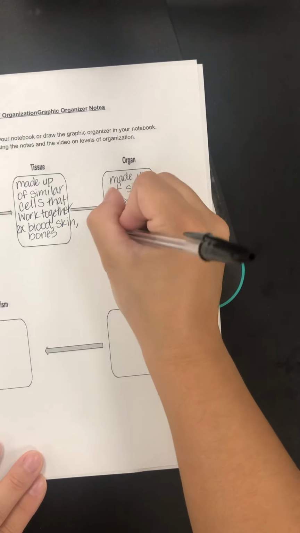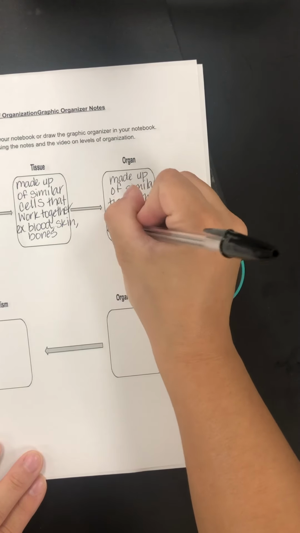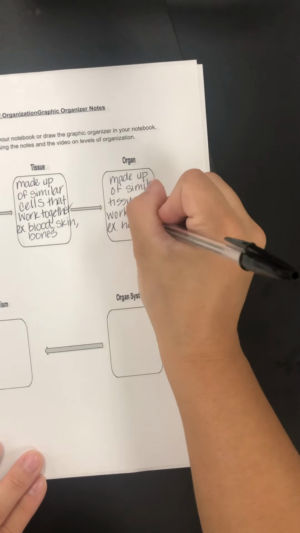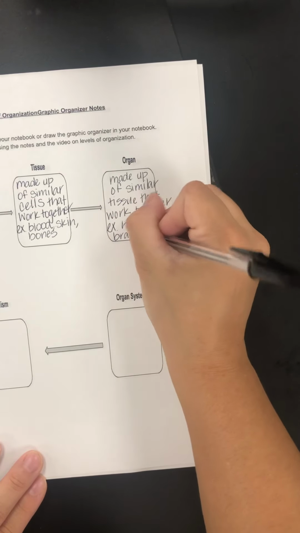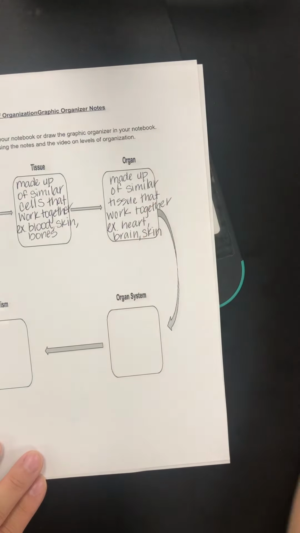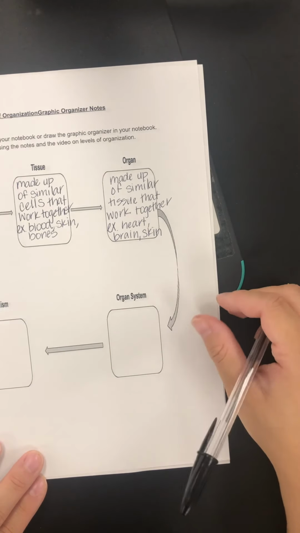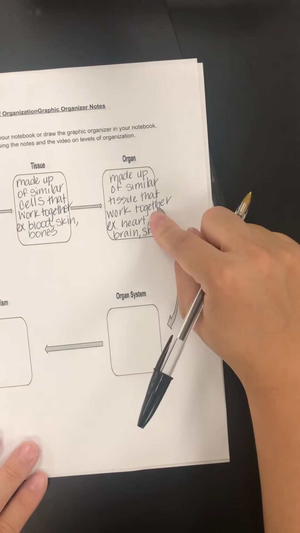Organs could include the heart, the brain, your skin, which is the largest organ in your body.